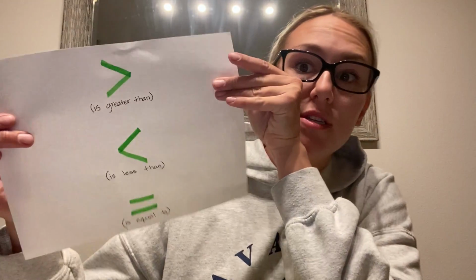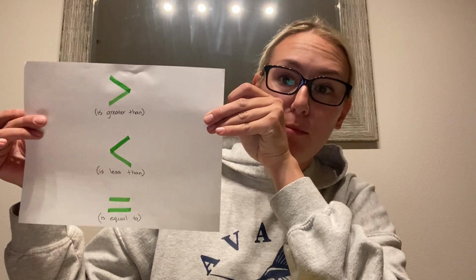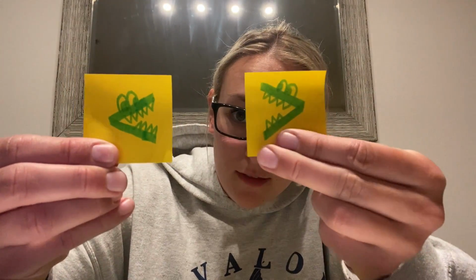Let me teach you another trick. Sometimes it's really hard to memorize these symbols because the greater than and the less than symbol look very similar. They're just flipped. One way I like to remember them is by using what I call the greater gators. This is the less than gator, and this is the greater than gator. I can put them on my number sentence and ask which one reads true. I always know because gators really love big numbers and they always eat the bigger number.